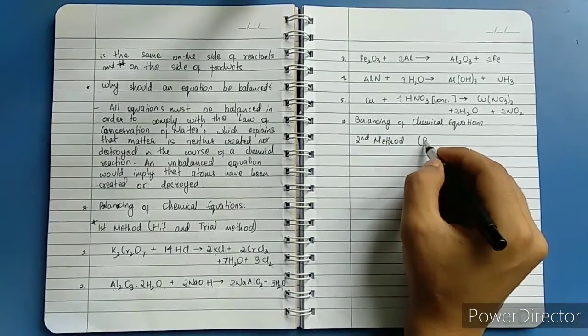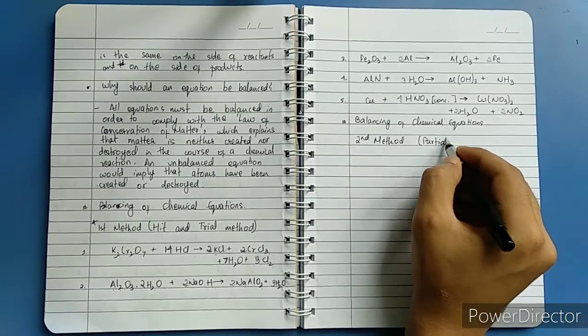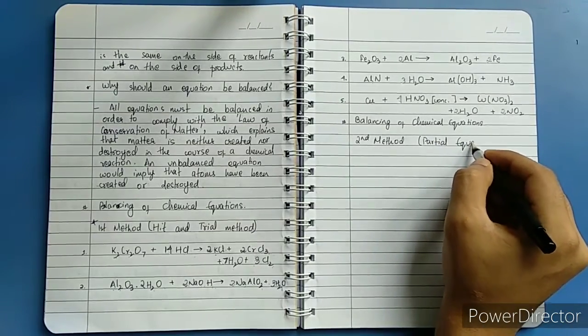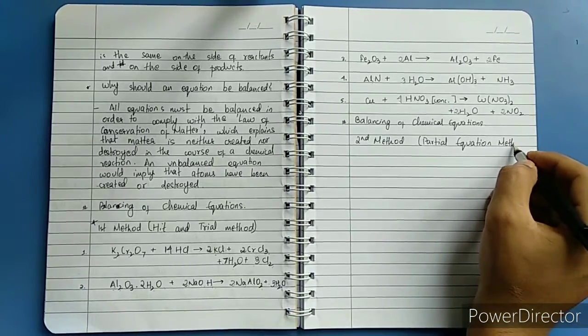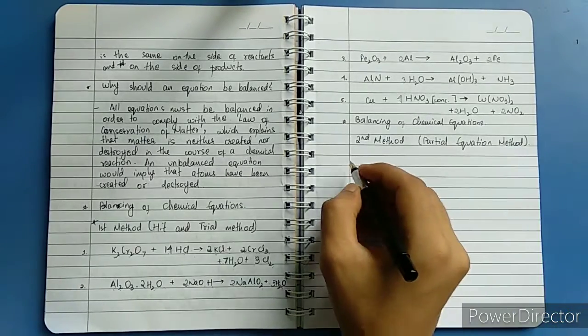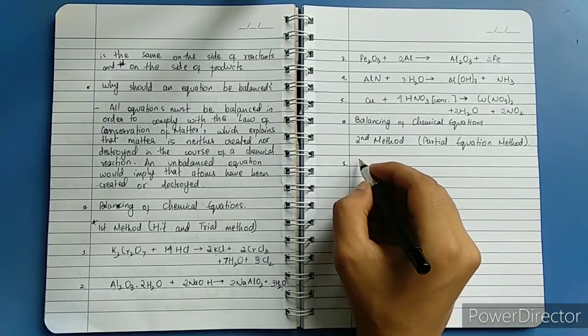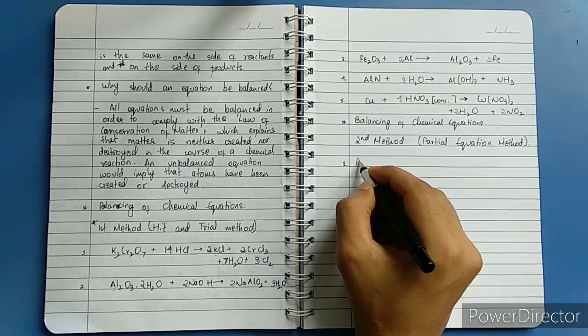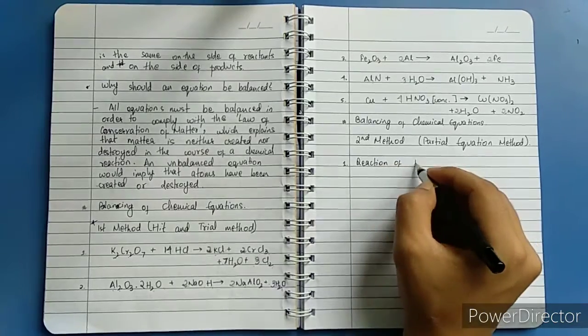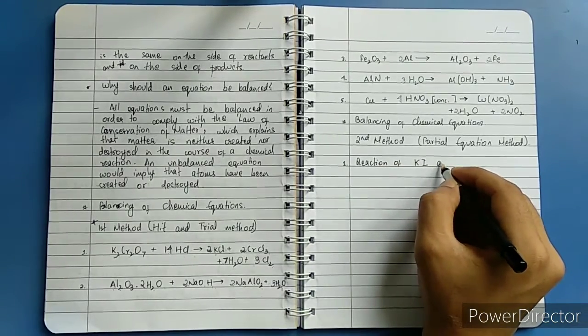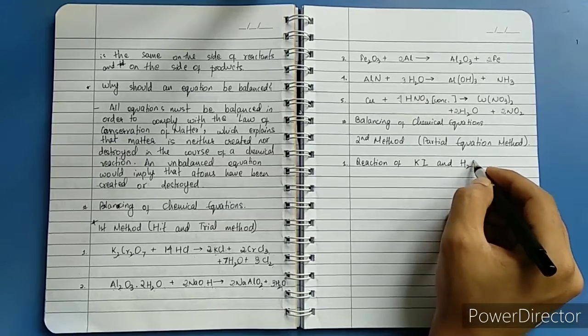This is called the partial equation method. Okay. First example, a reaction of KI and H2O2.